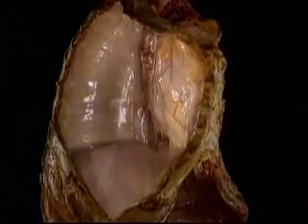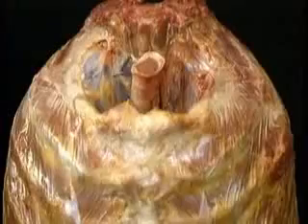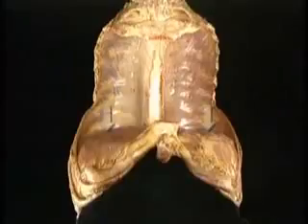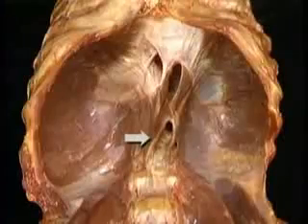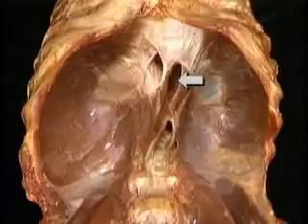Here's the pleural cavity and the mediastinum. Here's the dome of the pleura. Here's the diaphragm. The right and left crus, the vena cava foramen, the esophageal hiatus, the aortic opening.